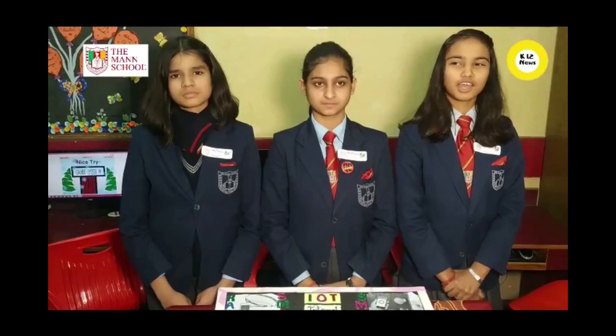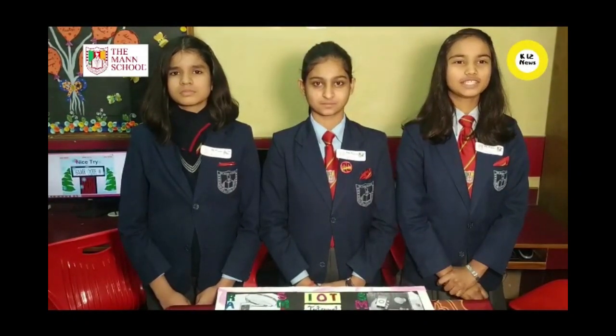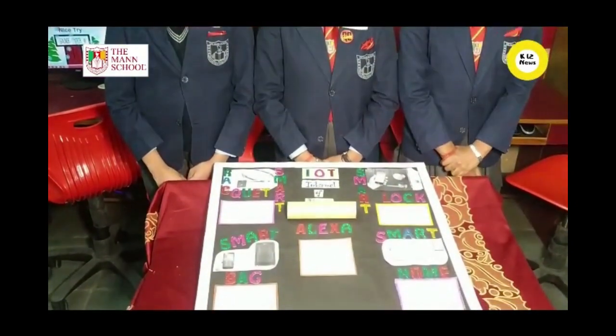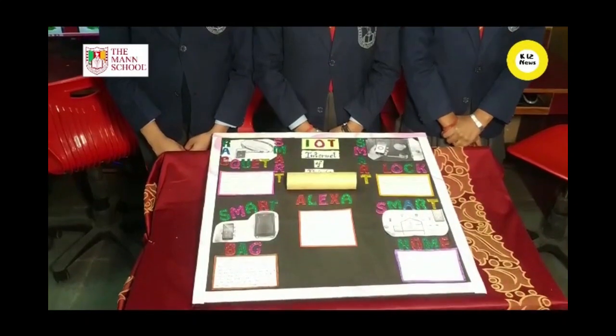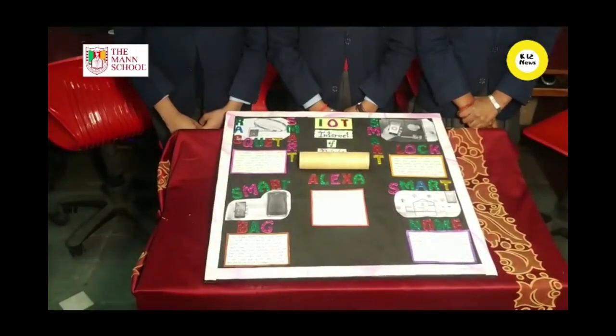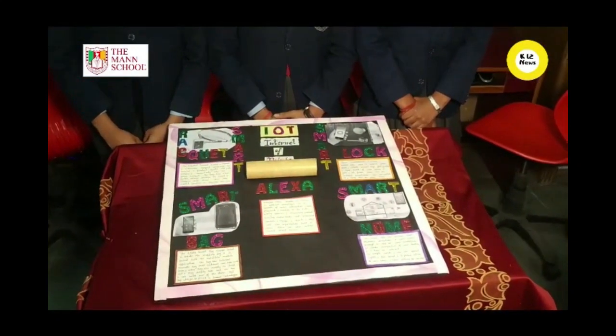Thank you. Good afternoon, sir. Today we have made a project on examples of IoT, which means Internet of Things. So here's the first example, which is smart home. Smart home is a term that refers to modern houses which have appliances, lighting and electronic devices that can be controlled remotely by the owner, often via mobile app.